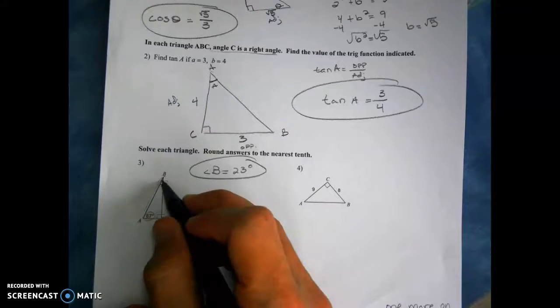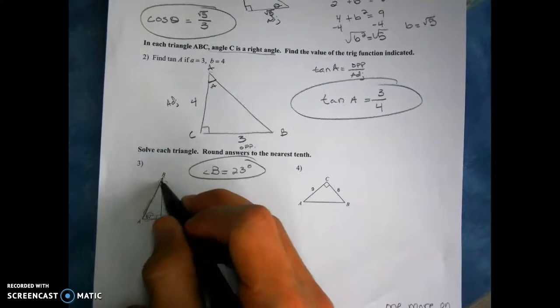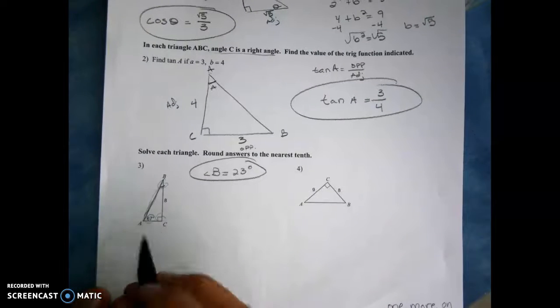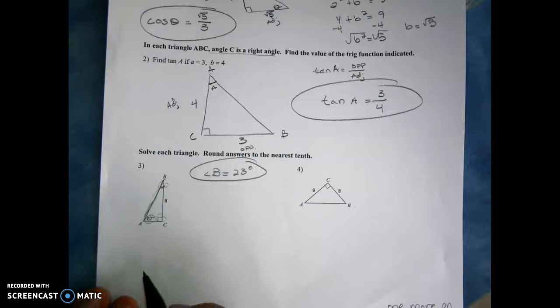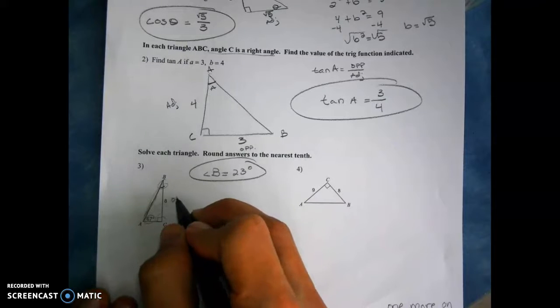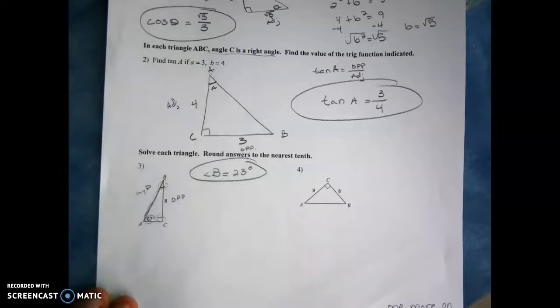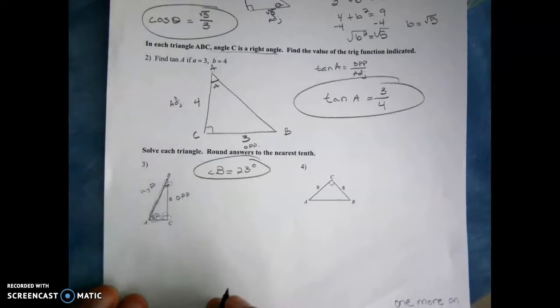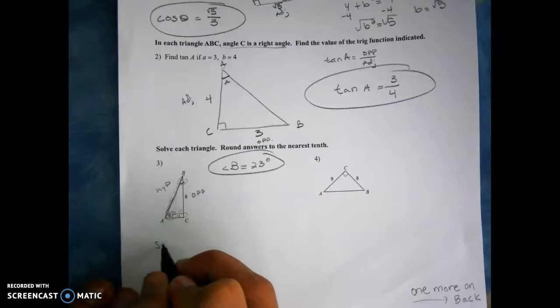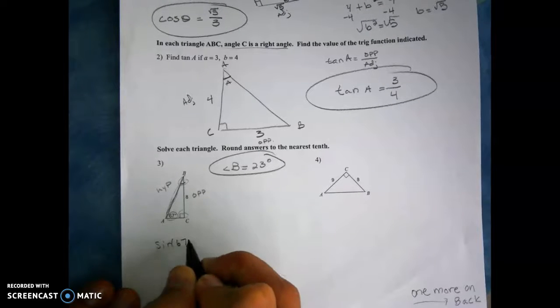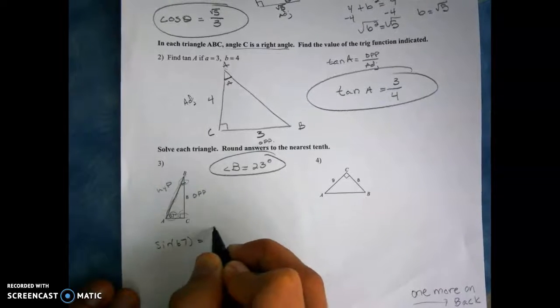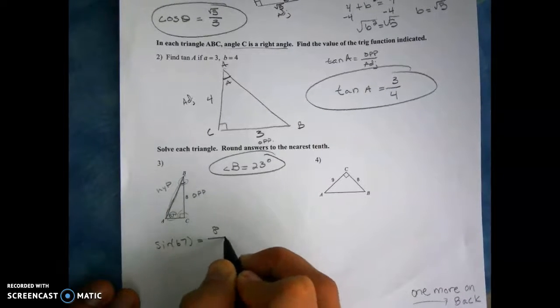Now let's find, let's say, this hypotenuse. So let's find this side. Okay, well, we're going to use the angle that we're given. Well, according to this angle, this is going to be our opposite. This is going to be our hypotenuse. Well, which trig ratio do we use that uses opposite and hypotenuse? That's going to be sine. So we're going to have sine of 67 degrees is equal to opposite 8 over hypotenuse, which is little c.